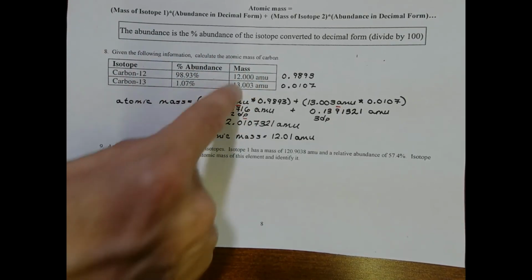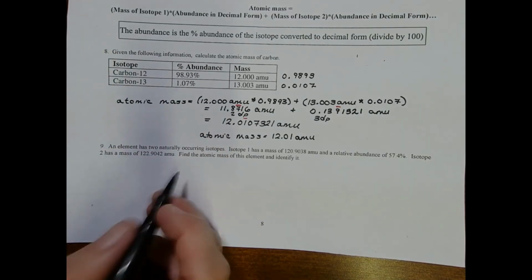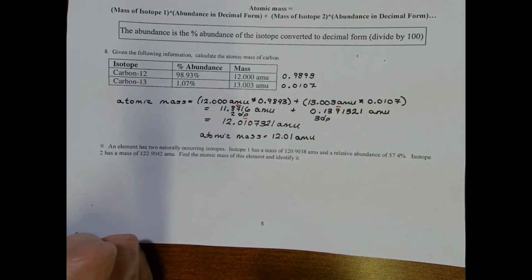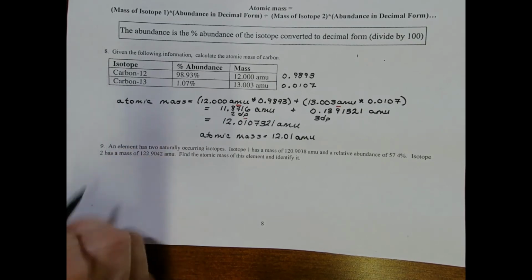I don't know about you, but it wasn't too bad when we had the information organized in tabular form, in a table. So I think that's the approach that I'm going to take with number 9. I'm going to set up a table that looks very similar to what we saw in number 8.